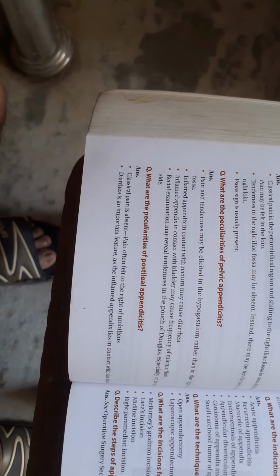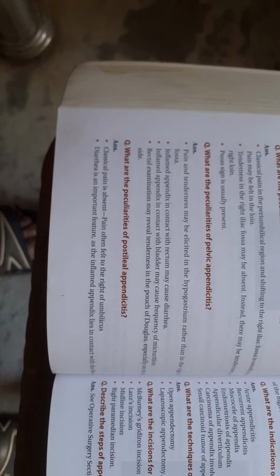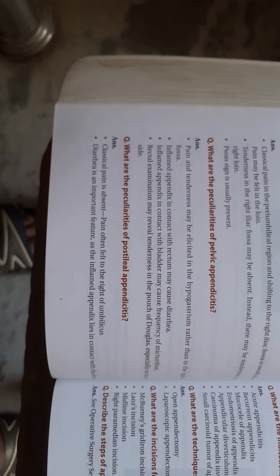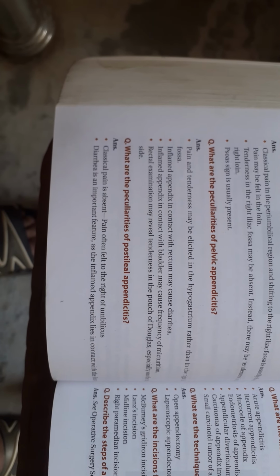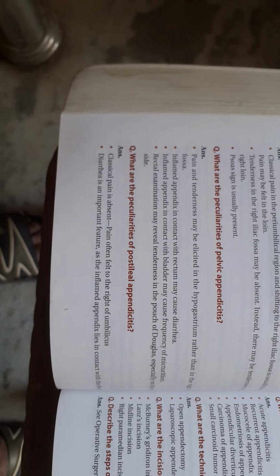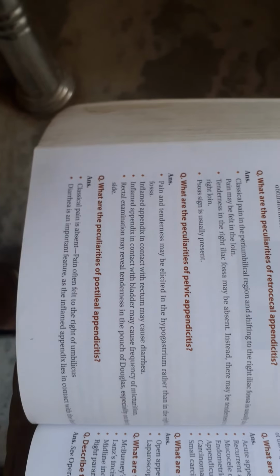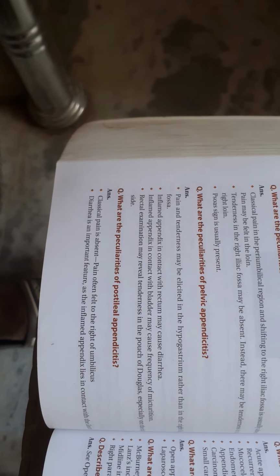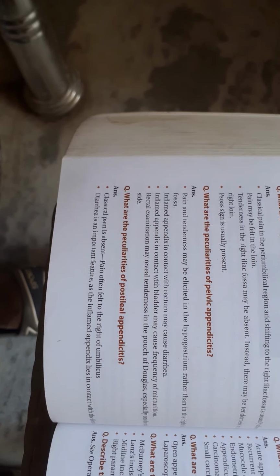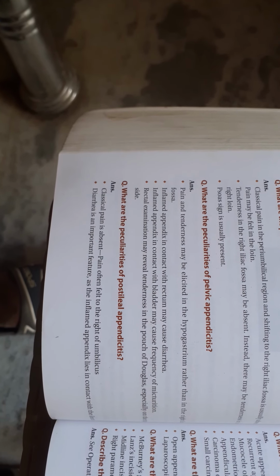What are the peculiarities of pelvic appendicitis? Pain and tenderness may be elicited in the hypogastrium rather than the right iliac fossa. An inflamed appendix in contact with the rectum may cause diarrhea. An inflamed appendix in contact with the bladder may cause frequency of micturition. Rectal examination reveals tenderness in the pouch of Douglas, especially on the right side.